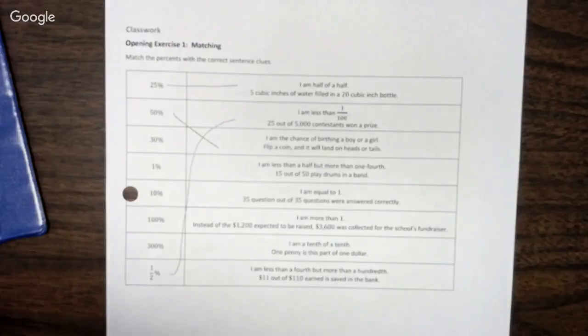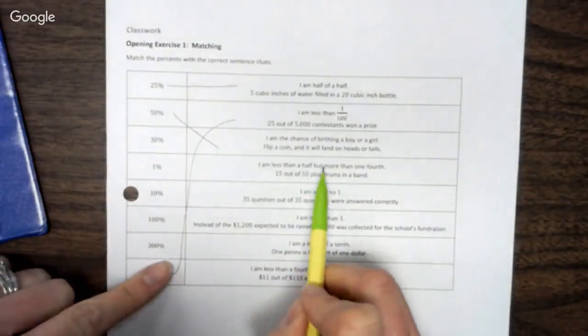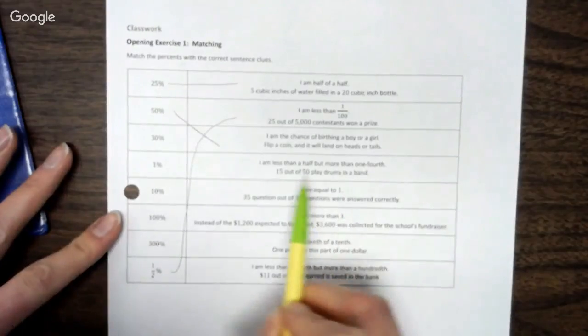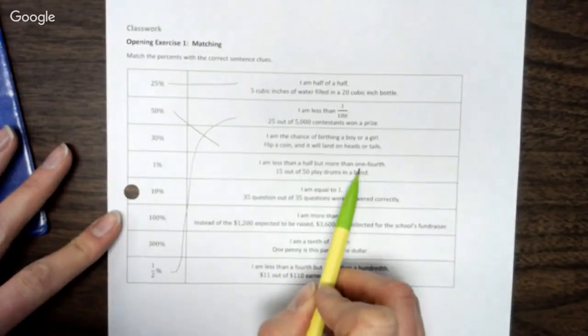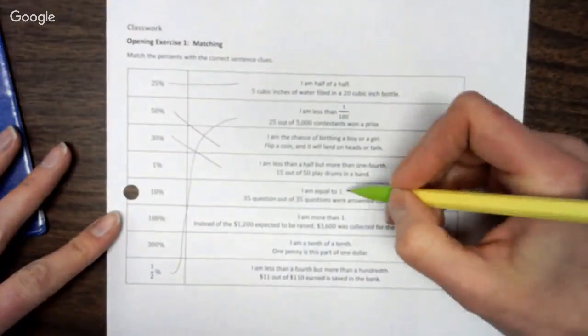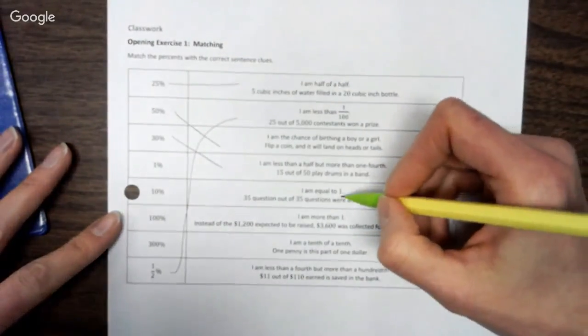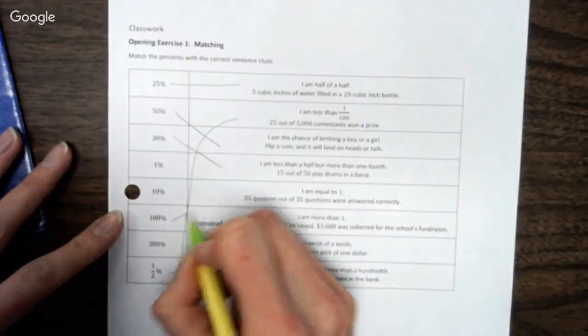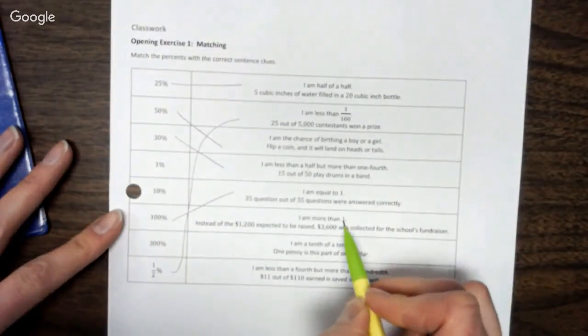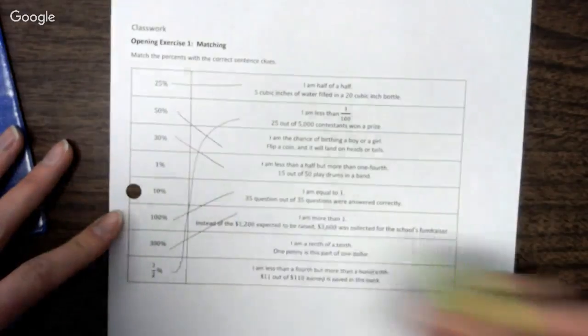I am less than half, so less than 50%, but more than 1/4. 1/4 is 25%. So less than 50, more than 25 would be 30. I am equal to 1. When you have a percentage equal to 1, that's 100%. I am more than 1. That means I'm more than 100%, which would be 300%.